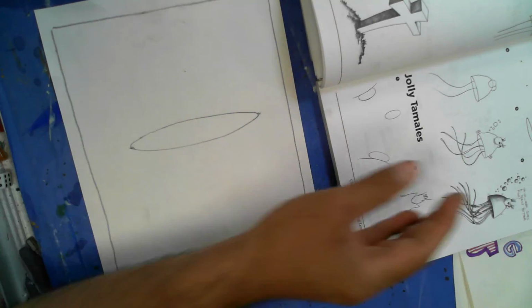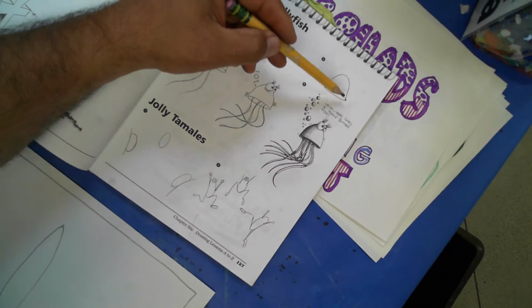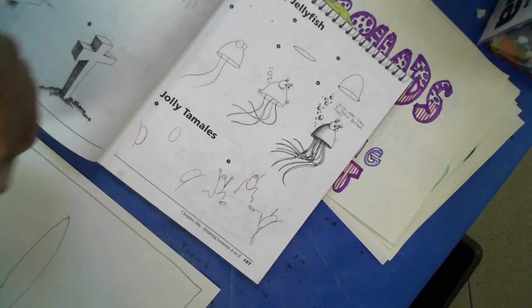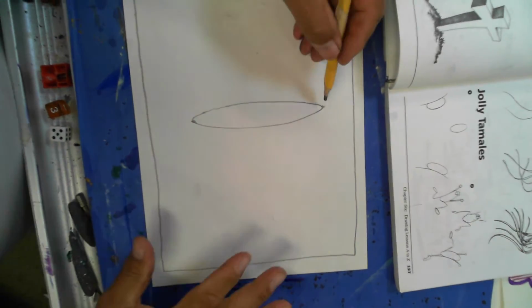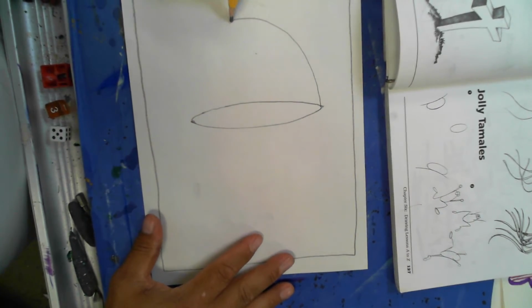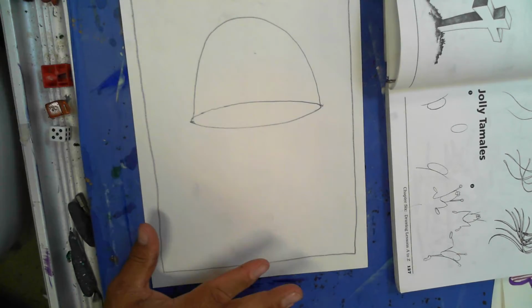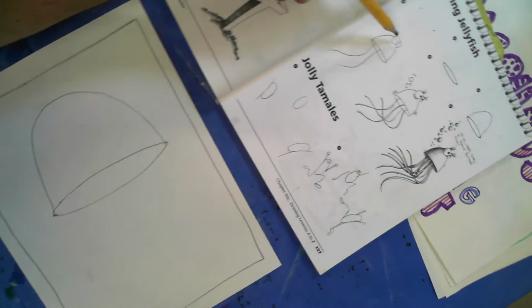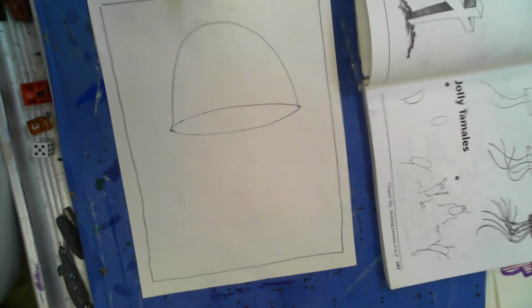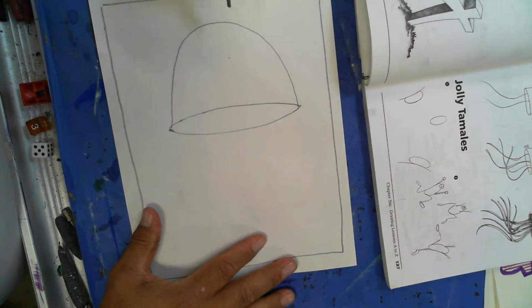All right, so now from there it says I'm going to draw a giant letter U over the top. So I'm going to do the same here. I'm going to draw a U over the top. Now I got to put eyeballs on here, so I didn't want to go all the way to the top. All right, next step, I'm going to put my eyeballs. My eyeballs go here. He's facing this direction.